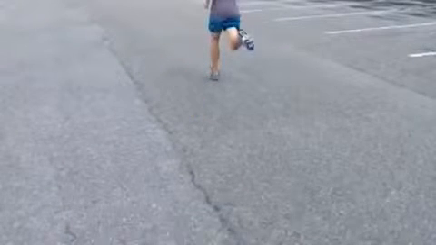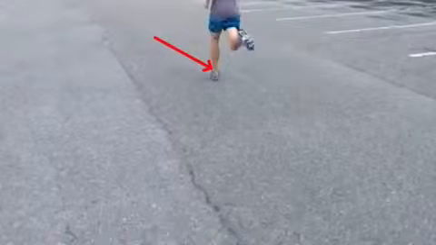So if we clear this, we can see that he's rolling inwards on his left foot, and then we can see that this foot is turning out around here. In addition to all that, we have a little bit of a different pattern right here with the hip, and so we may want to keep an eye on that.